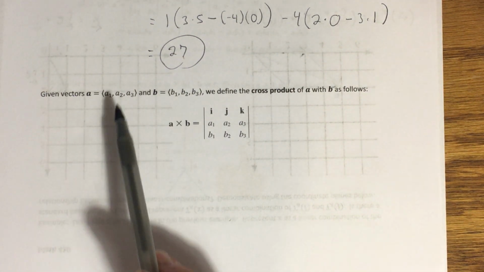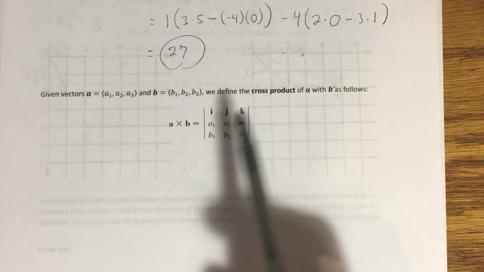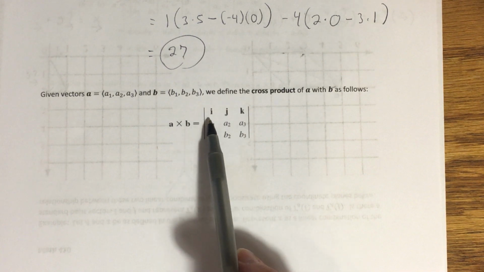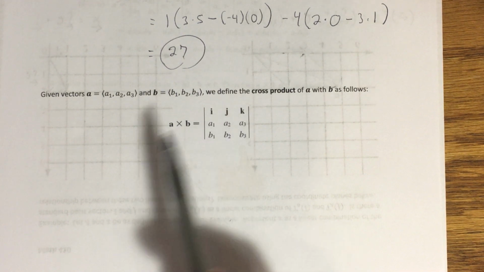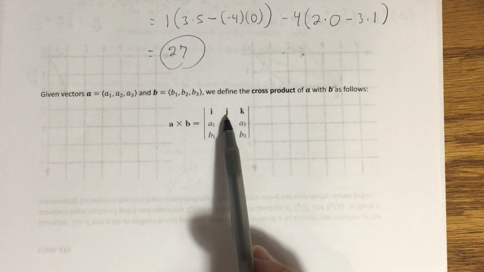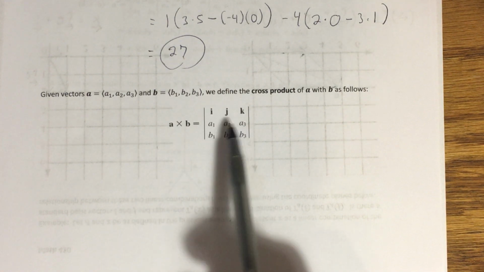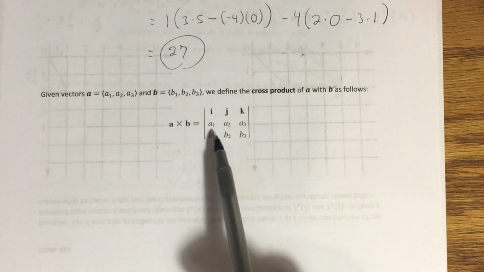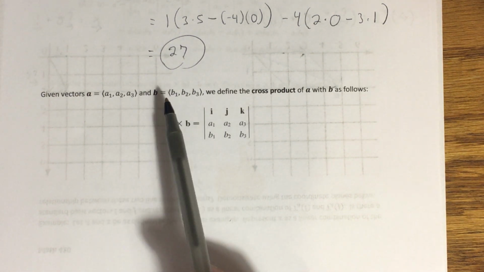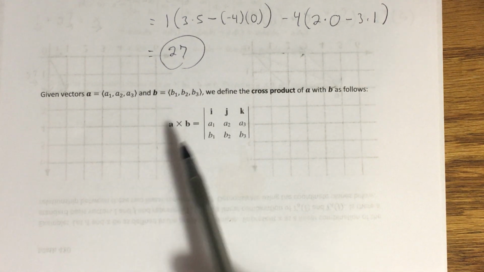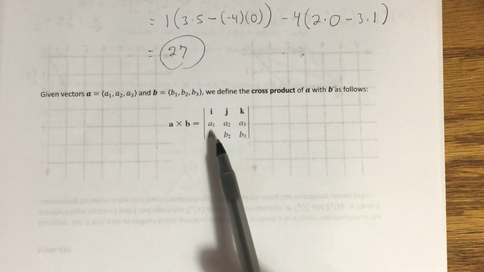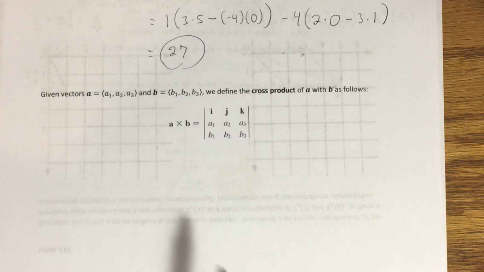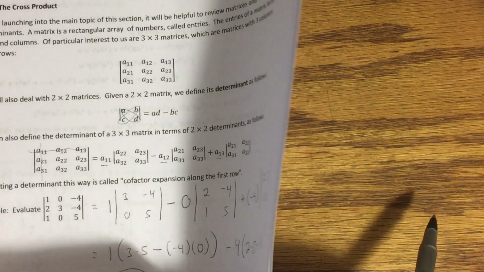If you have 2 3-dimensional vectors, A and B, we define the cross product this way. Notice the top row of this determinant here is exactly the standard basis vectors in R3, I, J, K. The second row contains the components of A in order, A1, A2, and A3. The last row contains the components of B in order, B1, B2, B3. This, if you evaluate this determinant, will produce a vector, as we'll see in an example, and that vector is what we call the cross product.